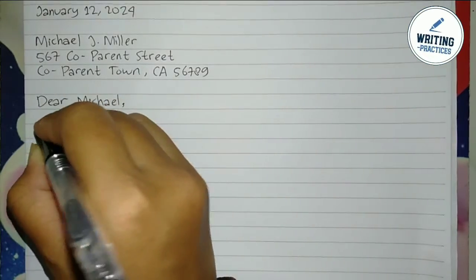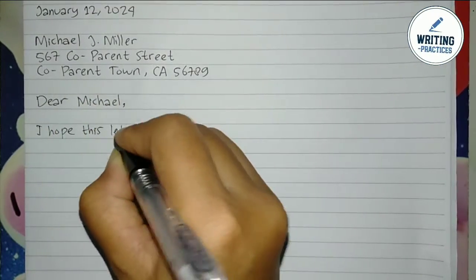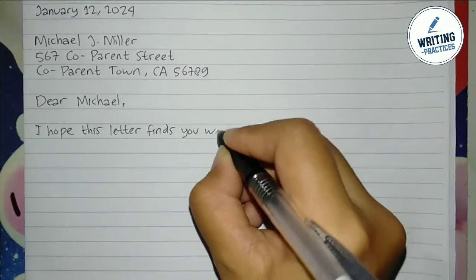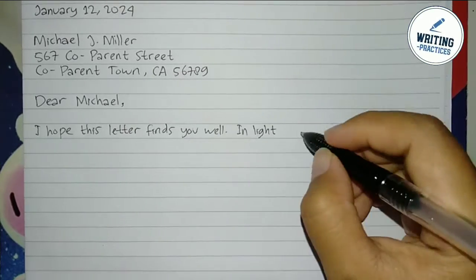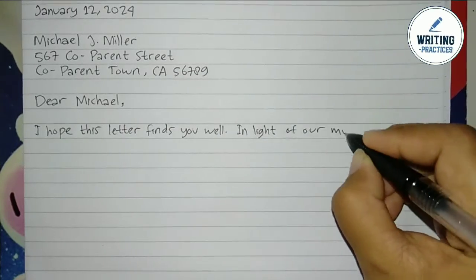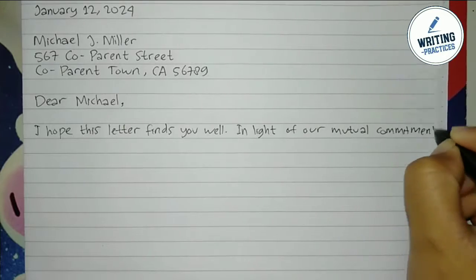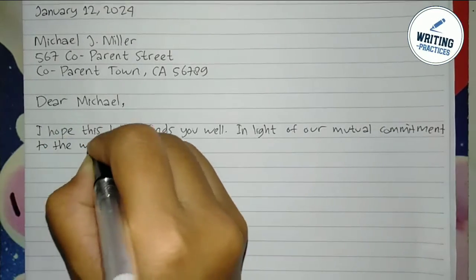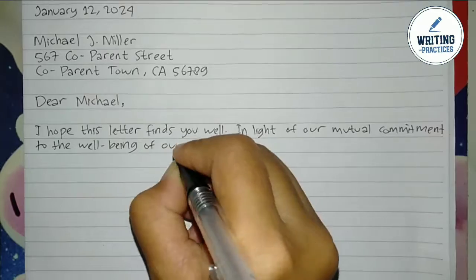In the first paragraph, this is about introduction. It means, you need to begin with a courteous and friendly introduction. Express a hope that the recipient is doing well. And introduce the main purpose of the letter, which is establishing a child custody agreement.